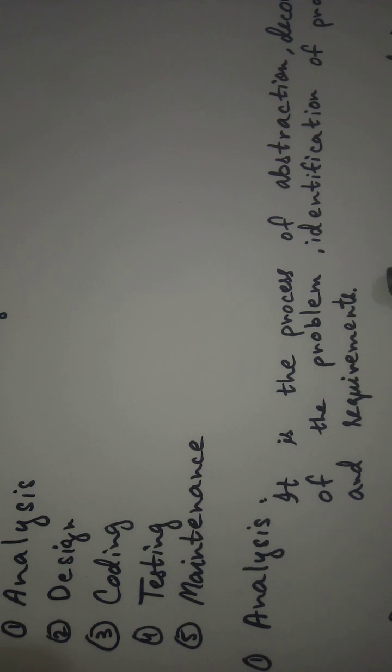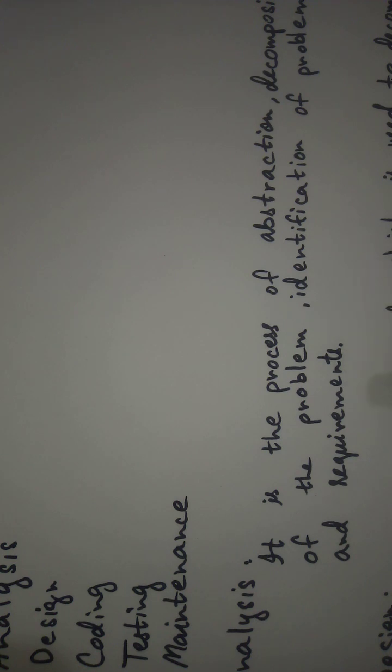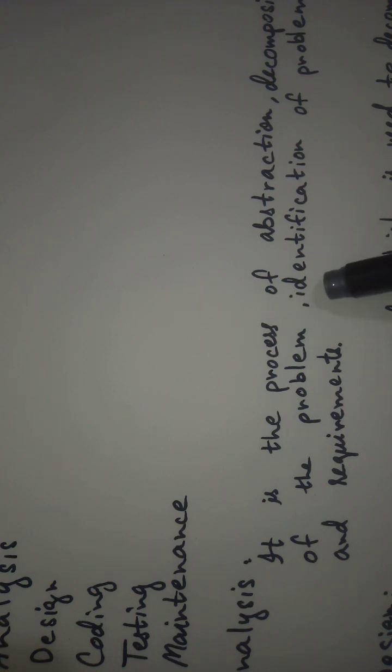Now we need to know first what is analysis basically. It is the process of abstraction, decomposition of the problem, identification of problems and its requirements. Abstraction means the process of filtering out, means we need to know what requirements we need to solve our problem. Basically it is the process of filtering out, decomposition of the problem and to identify what are the requirements we need to solve our problem. So basically this is the first stage we are using in the program development life cycle.